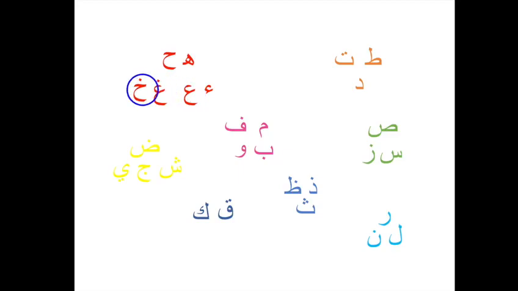And then the Fa and the Ghain, some people find it difficult to say these two letters. Think about gargling when you have water in your mouth and you go, oh, that is this one here. So make a distinction because they're so similar, the Kha and the Ra. But here, Kha, Kha, Kha, Kha. So think of that and Ra, Ra, like you're gargling. So trying to make that distinction there.